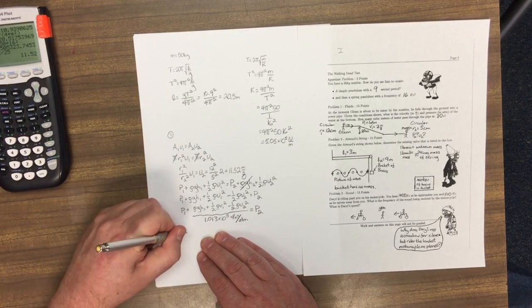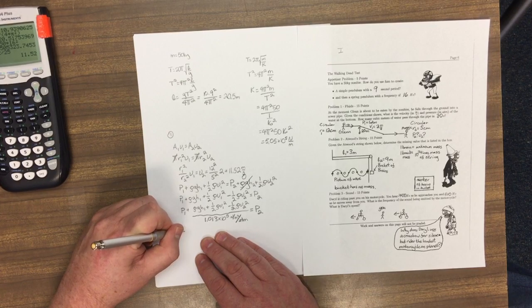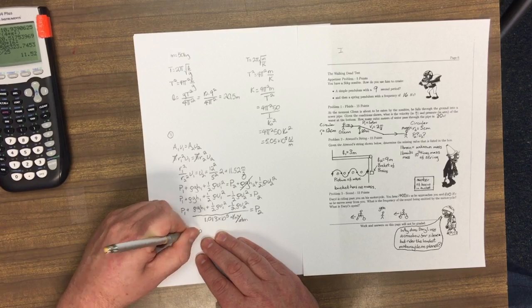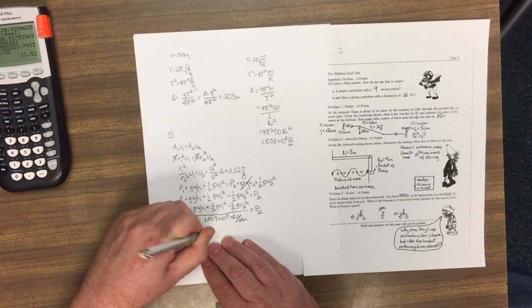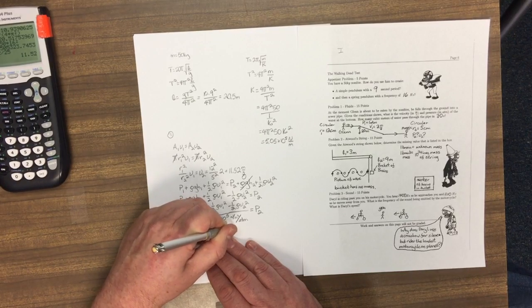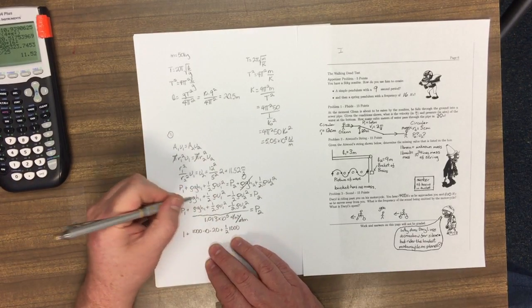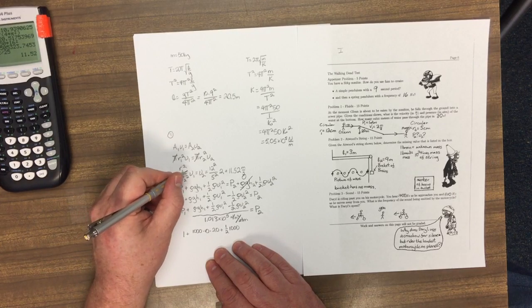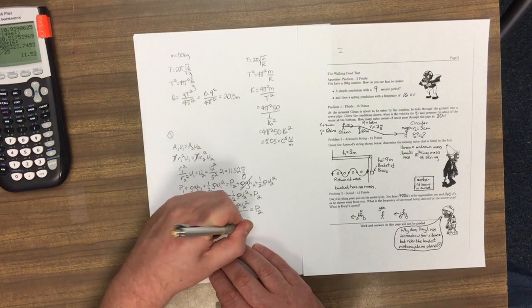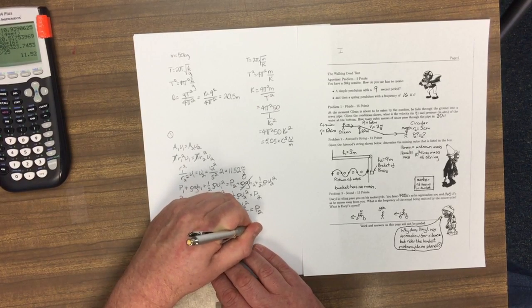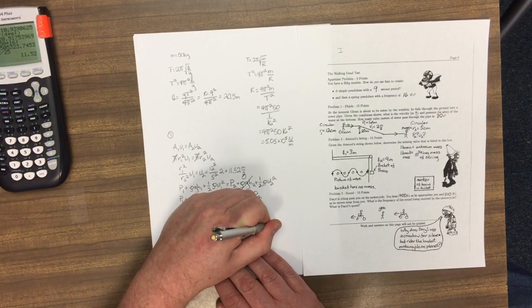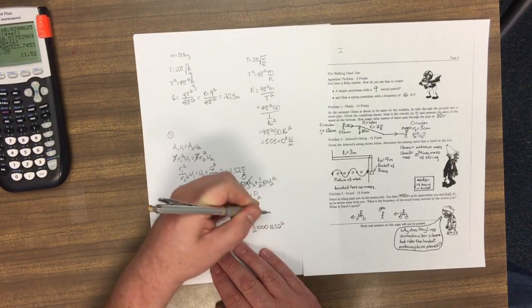So to calculate everything: P1, 1,000, 10, 20, 1/2, 1,000, V1 squared, minus 1/2, 1,000, V2 squared, 11.52 squared.